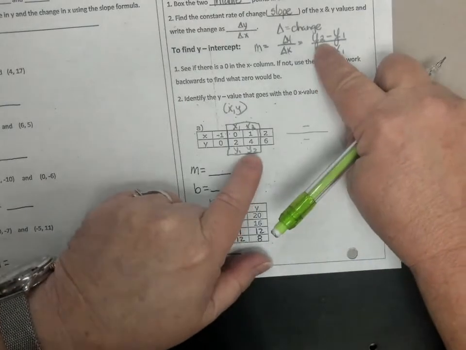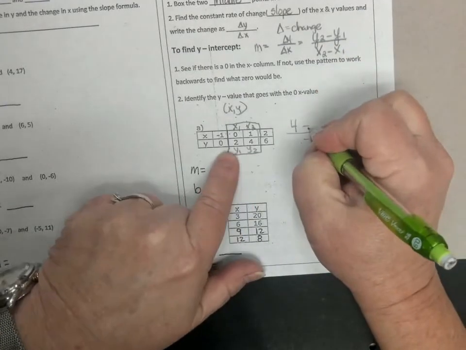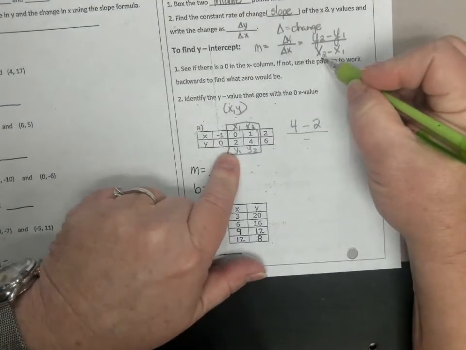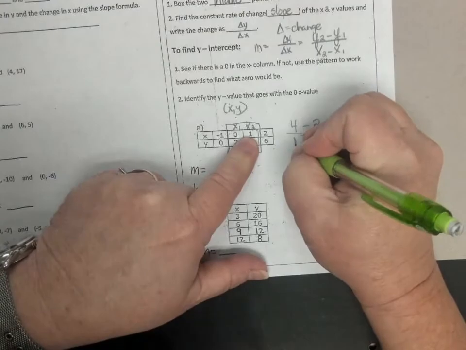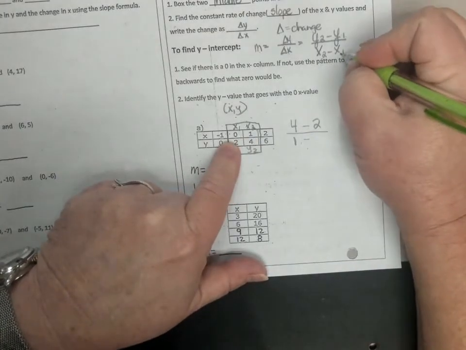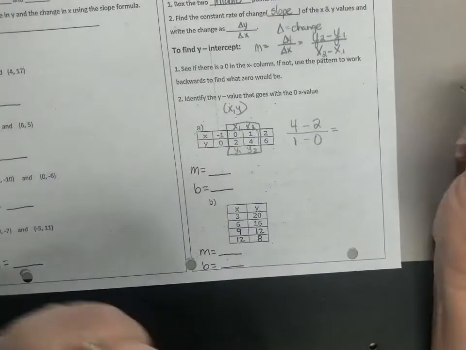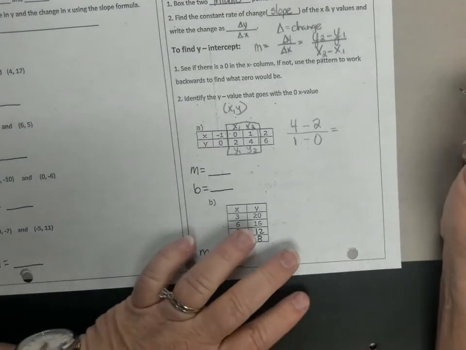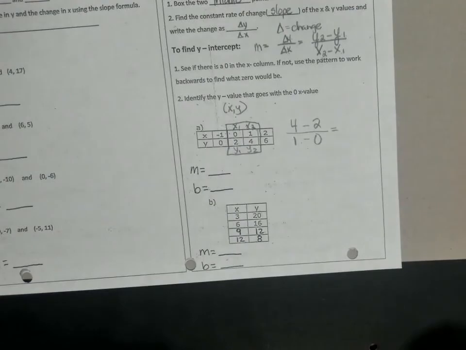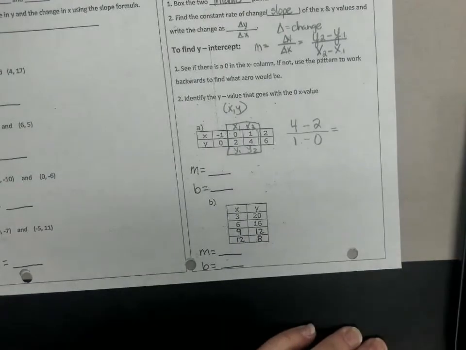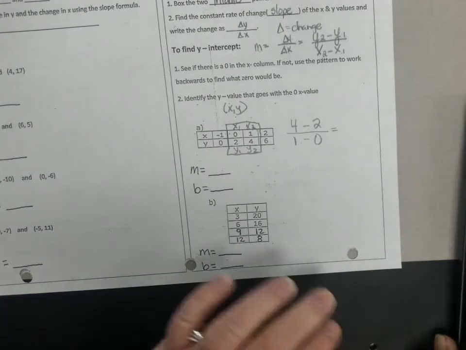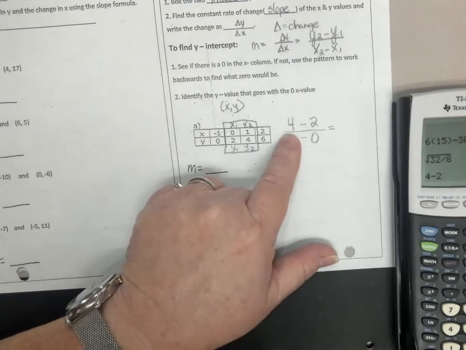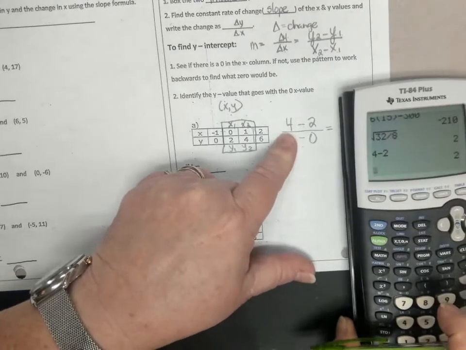I need y2, so that's 4, subtract y1, which is 2, and then I have x2, I'm referring to my formula, which is 1, subtract x1, which is 0. So, real simple, okay? If you identify them, you will not have any problems, okay? Take it in your calculator. Remember, you can't put this all in as one step. It will not work that way. So I need to take 4, subtract 2, and hit enter. And I'm sorry, you could barely see that. I will move this over.